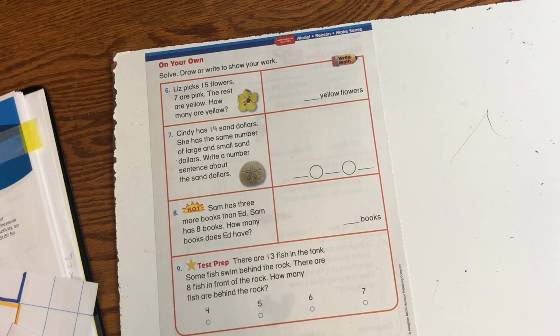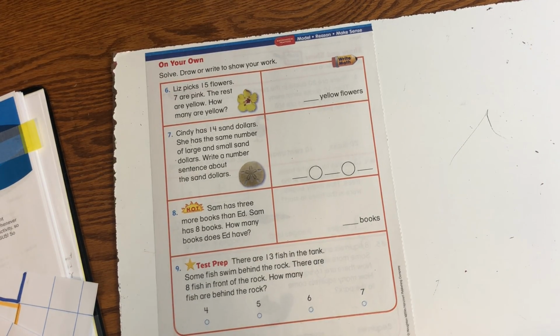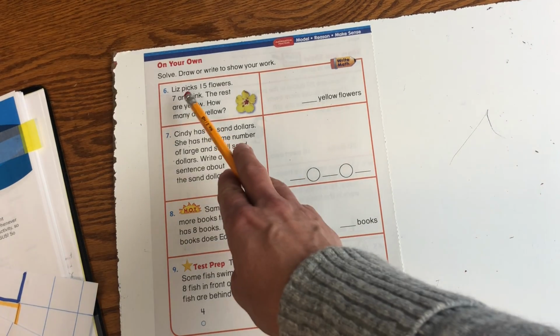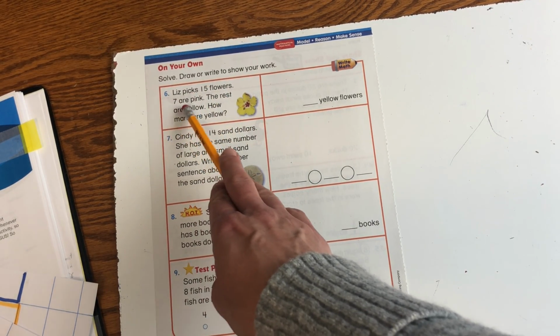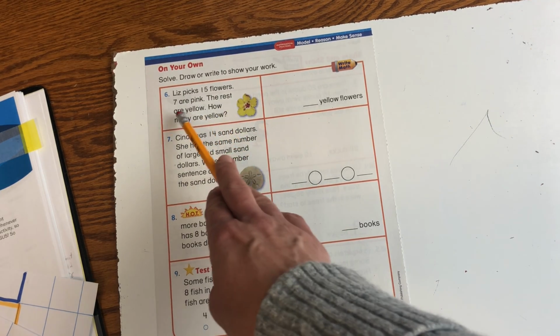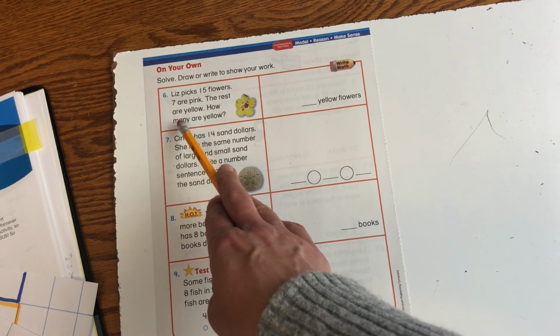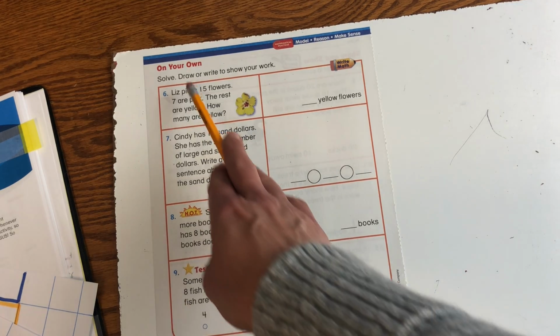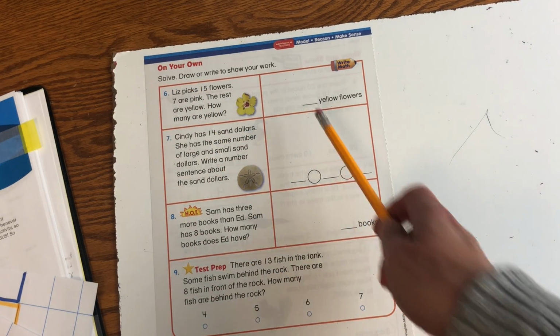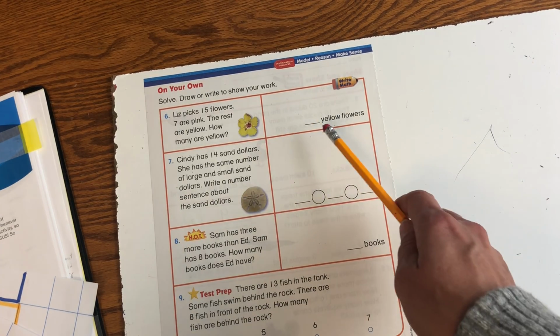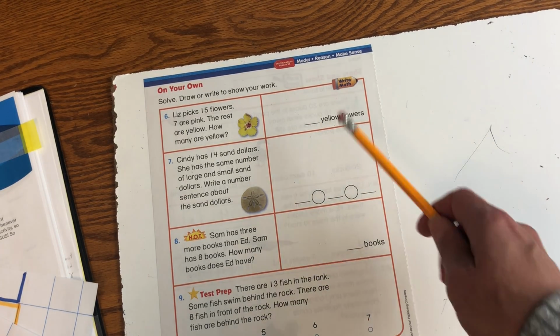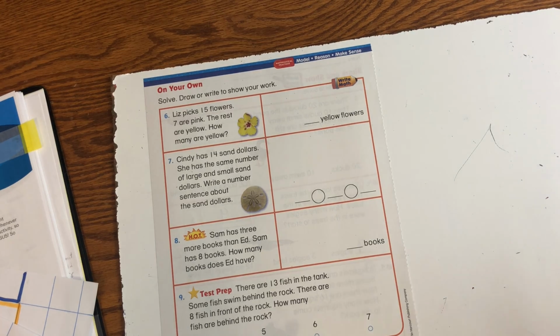All right, let's go to the back. Here we go. Liz picks 15 flowers. 7 are pink. The rest are yellow. How many are yellow? See if you can do that on your own. I'm going to do my work on the paper. You can do your own work and see if we get the same answer, or you can copy my work.